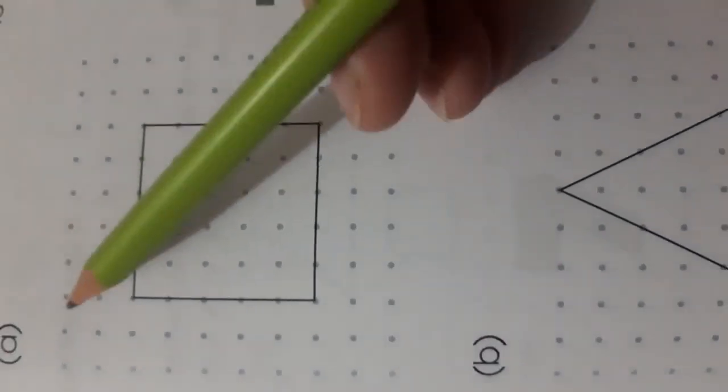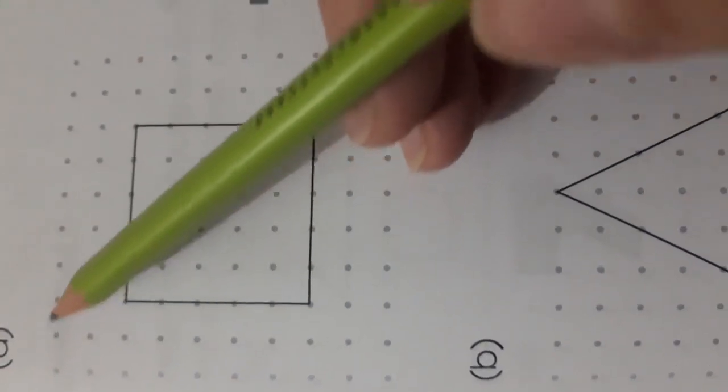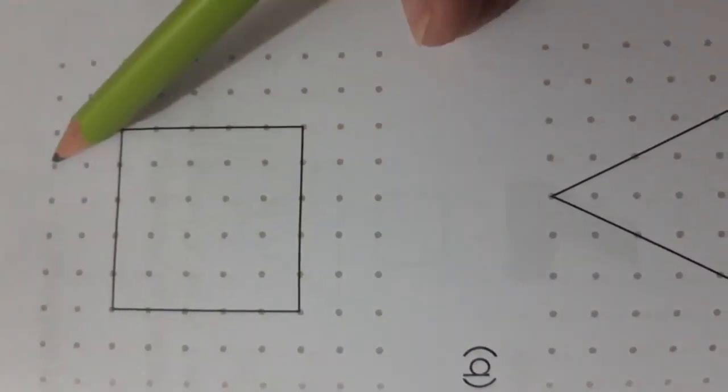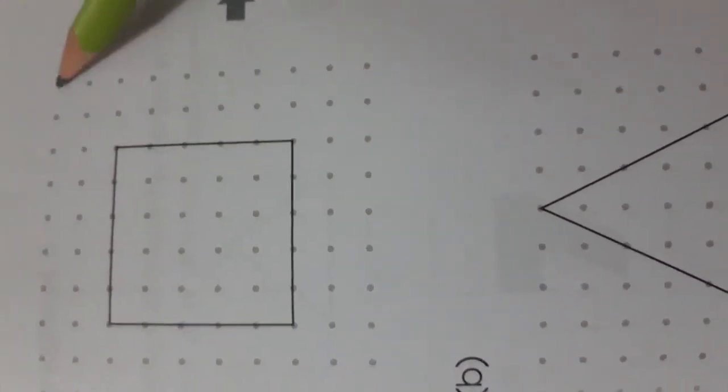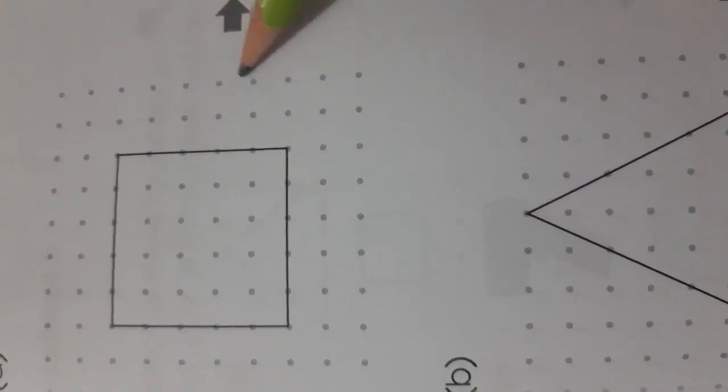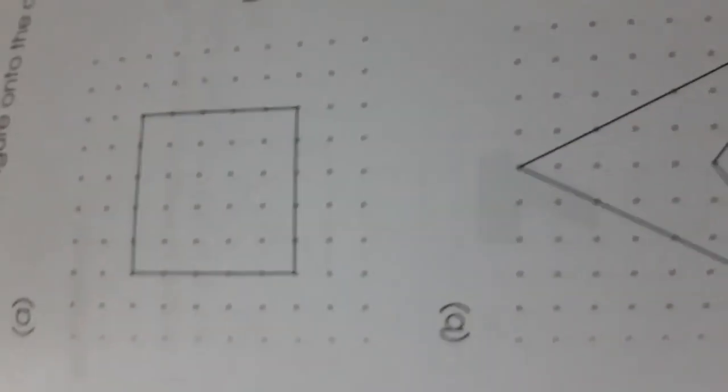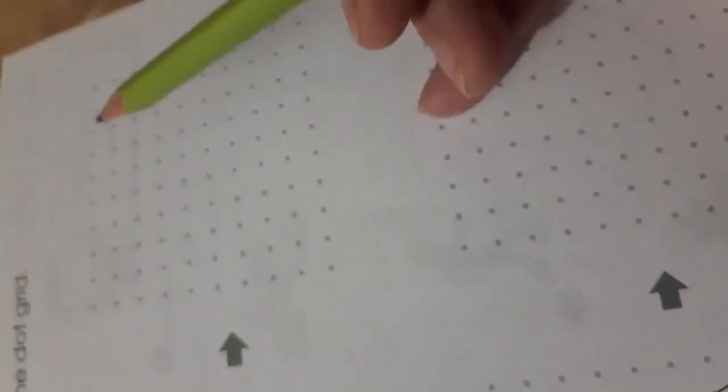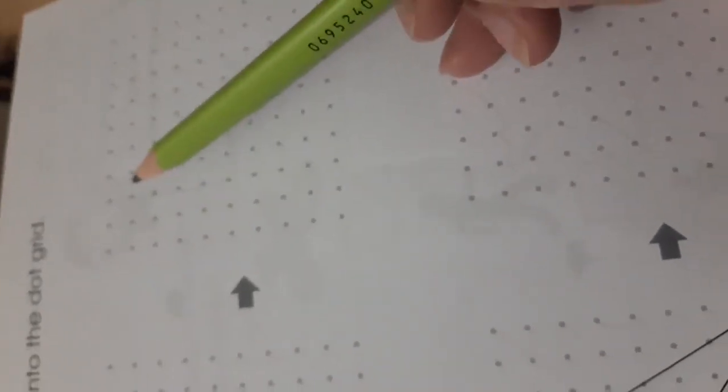Now come to page number 57. Now you can see this is the grid 10 by 10. 1 2 3 4 5 6 7 8 9 10. Now this is the grid. You have to copy the figure. This is the 10 by 10 grid.